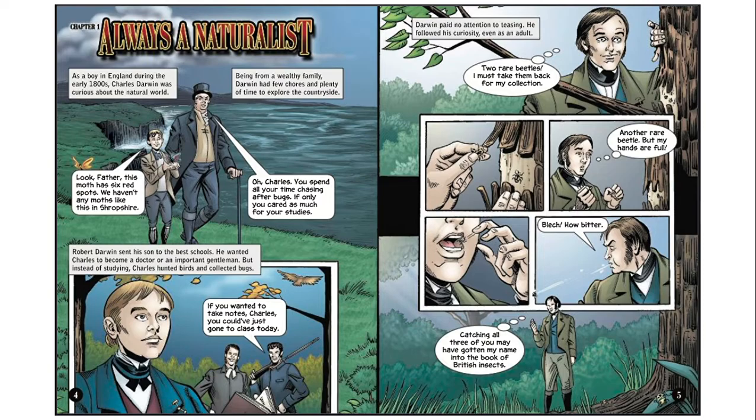Robert Darwin sent his son to the best schools. He wanted Charles to become a doctor or an important gentleman, but instead of studying, Charles hunted birds and collected bugs. If you wanted to take notes, Charles, you could have just gone to class today. Darwin paid no attention to teasing. He followed his curiosity even as an adult.